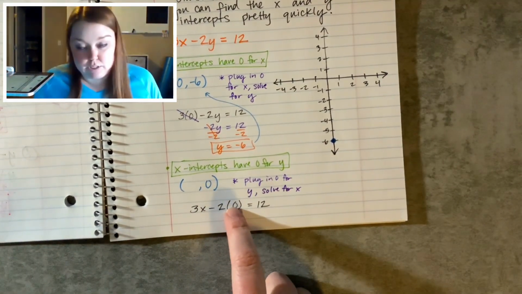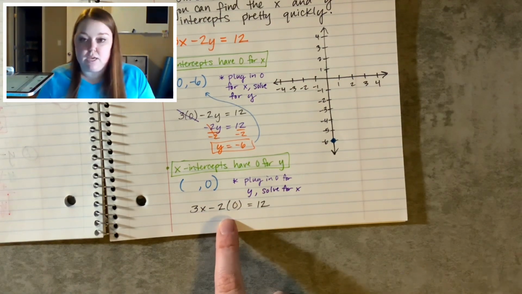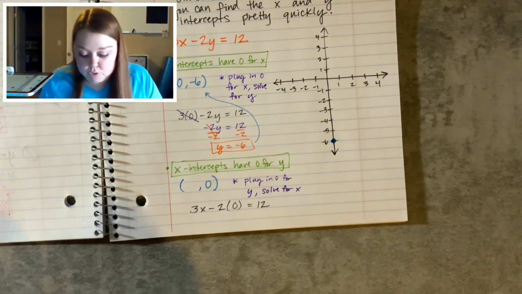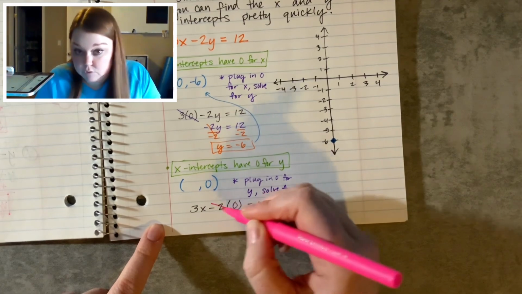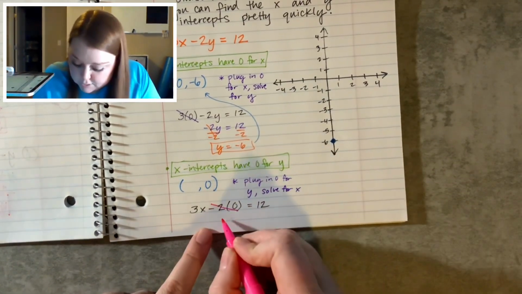But 0 times anything is just 0. So -2 times 0, that would just be 3x plus 0. I'm not even going to write it. I'm just going to show that it cancels. This whole term cancels. -2 times 0 is just 0. So I'd have 3x plus 0, which is just 3x.